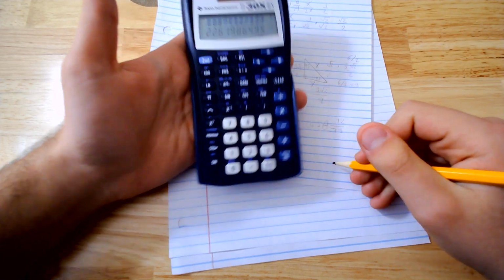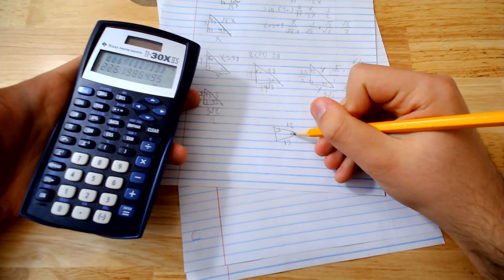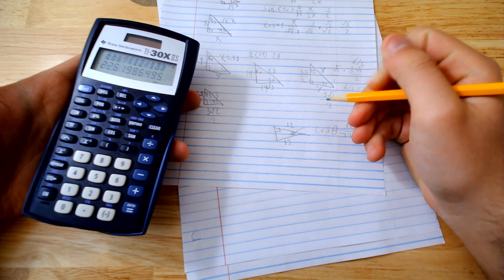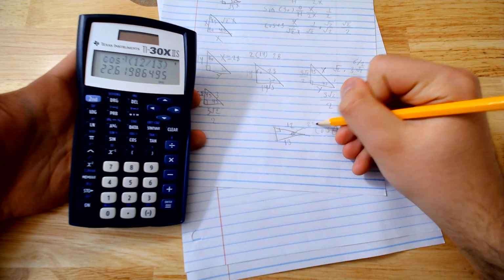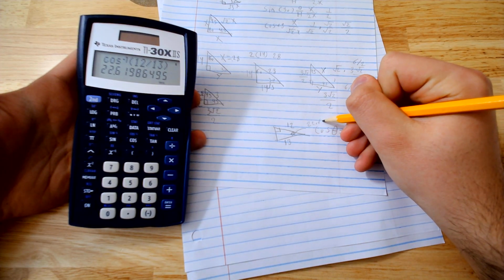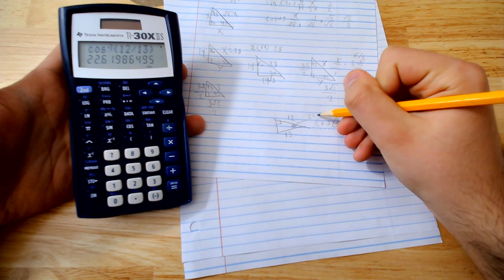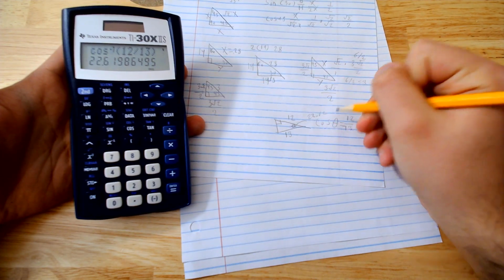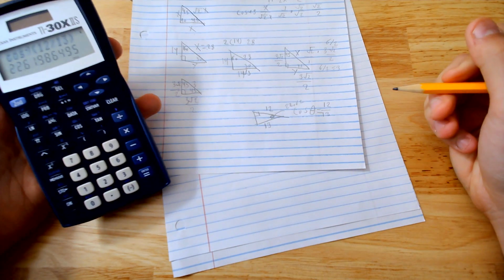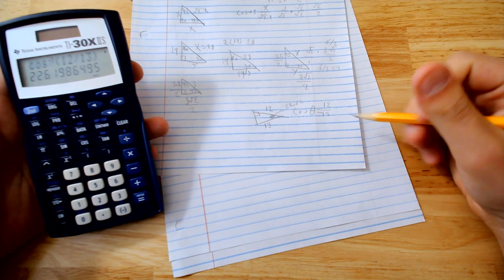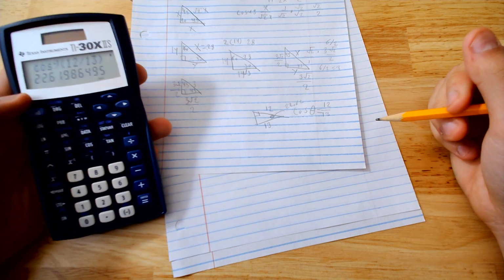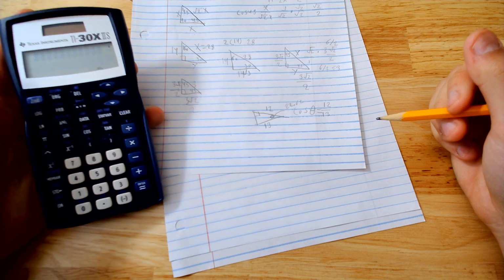That is your theta: 22.62. Then you clear that, and go to the next one.